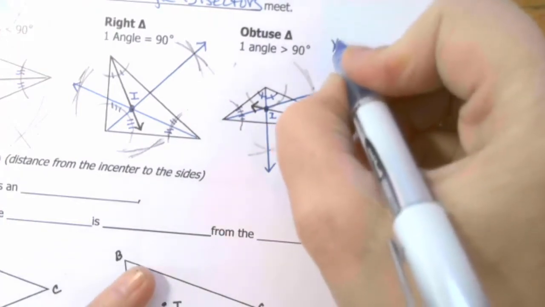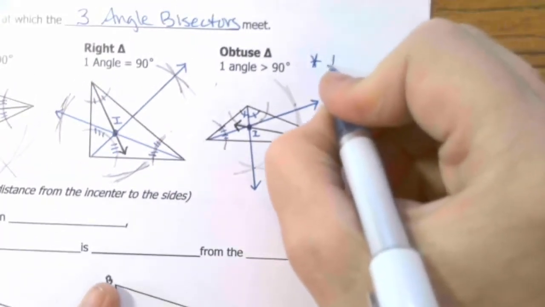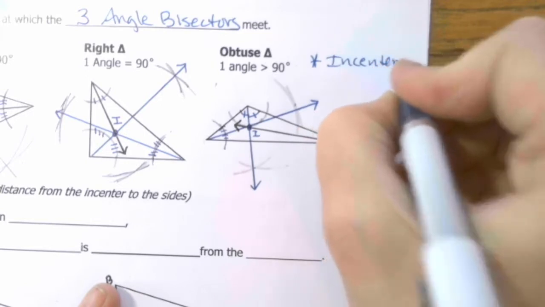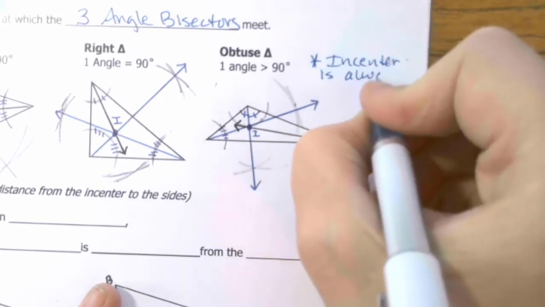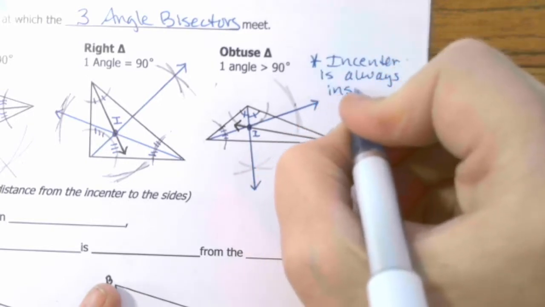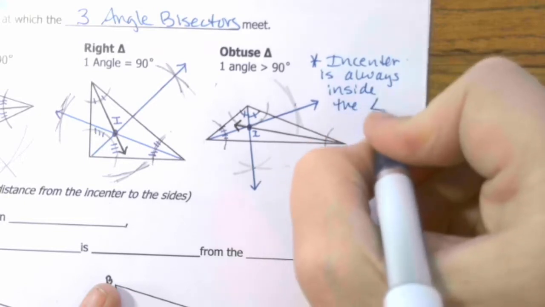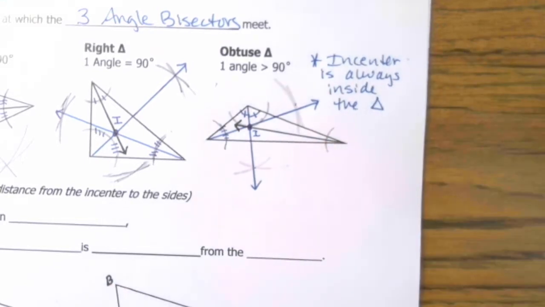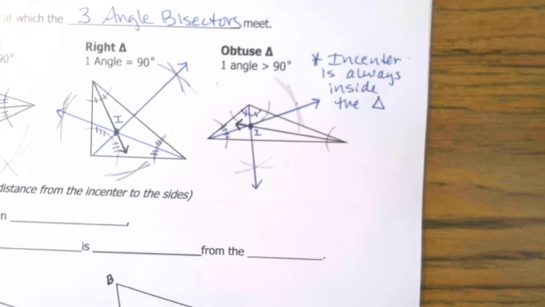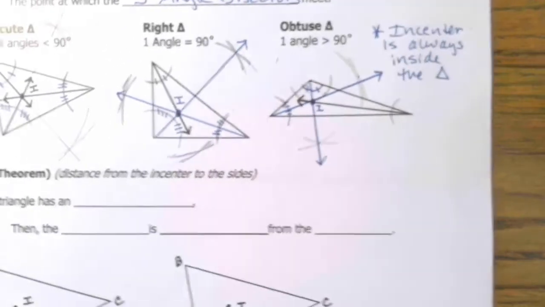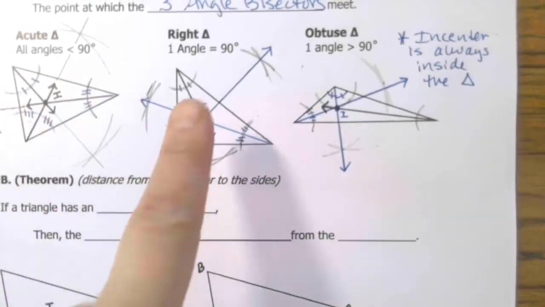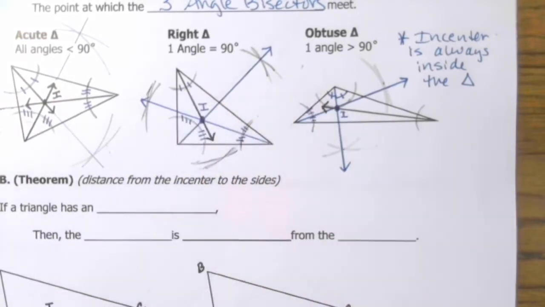So make a little note here out on the side. The incenter is always inside the triangle. The circumcenter was not. It was in, on, and out. The incenter is always on the inside of the triangle, whether it's acute, right, or obtuse.